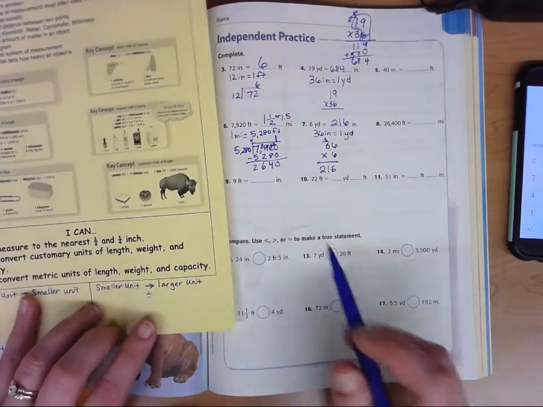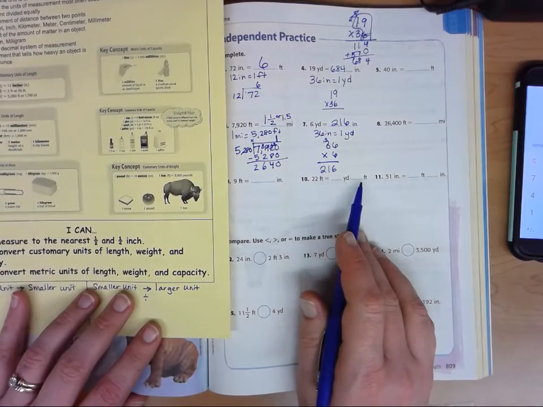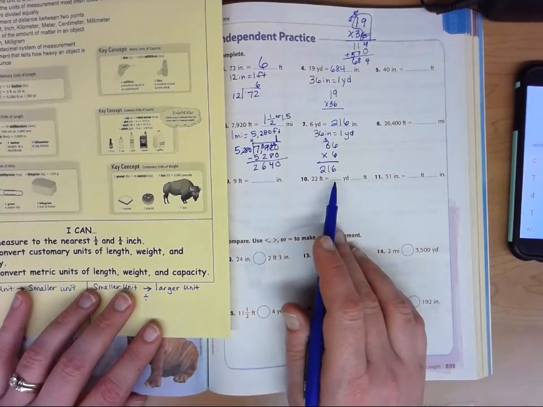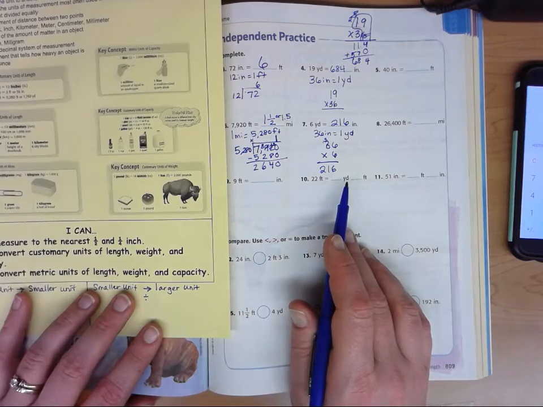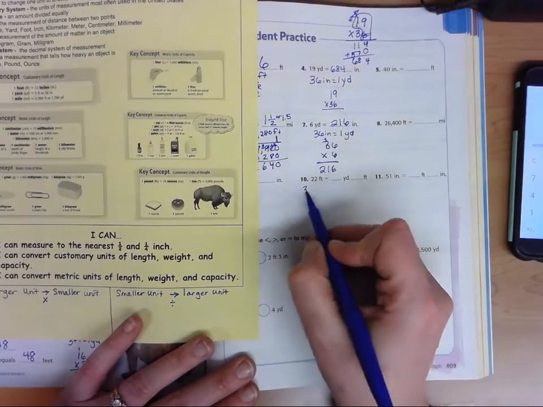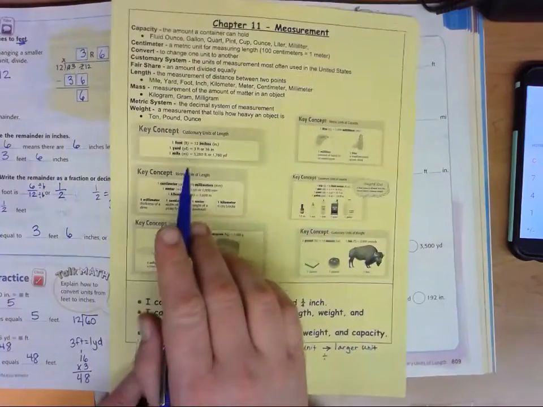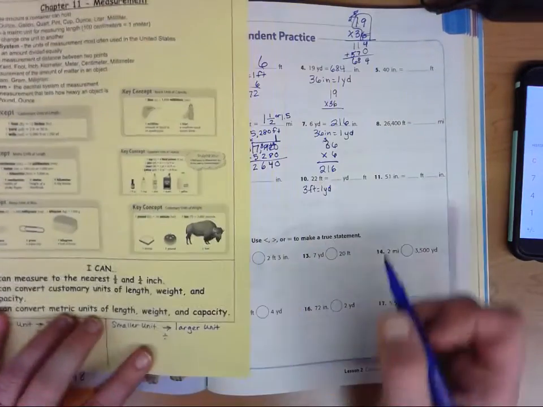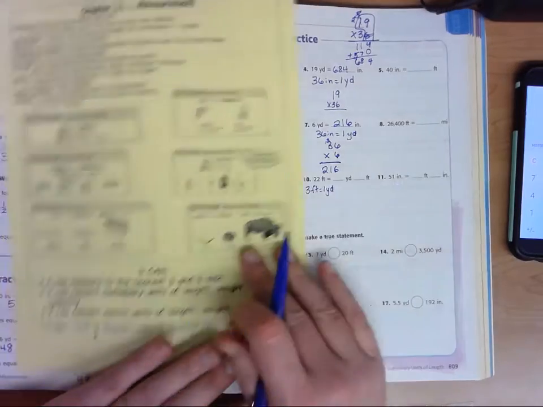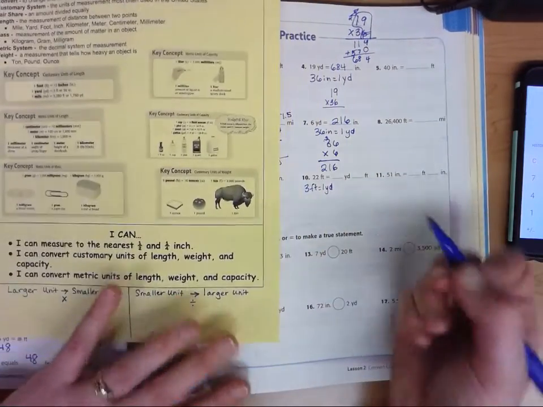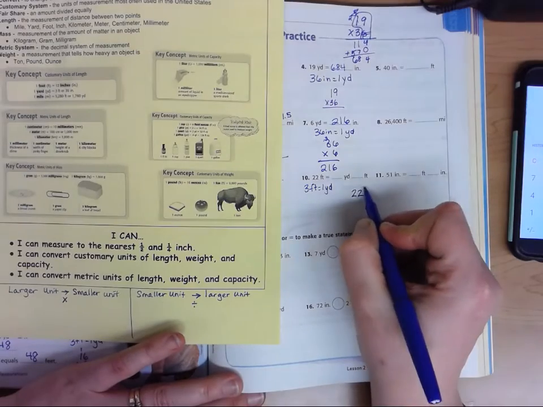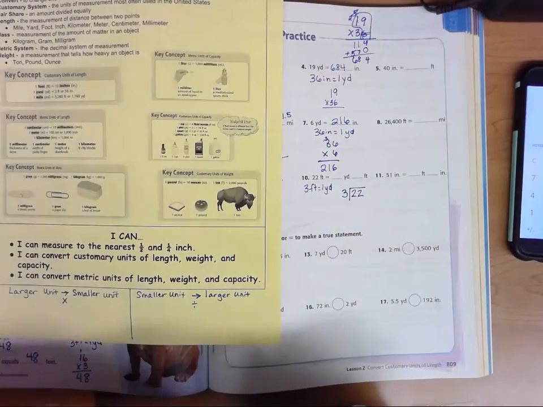Okay. Let's look here at number 10 where we have some leftover feet, and we're going to change it into yards and feet. Well, I know that there's 3 feet in 1 yard. If you didn't know that, you can look on your chart. If I'm going feet to yards, that's smaller to larger, so I'm going to divide. So let's say 22 divided by 3.